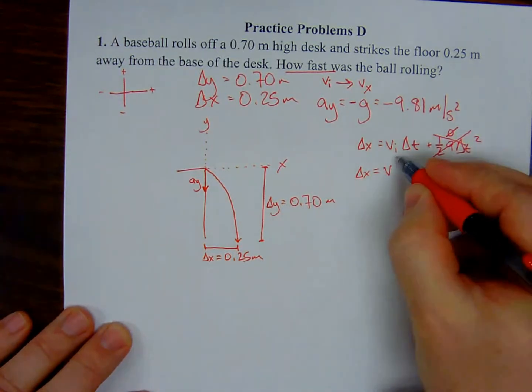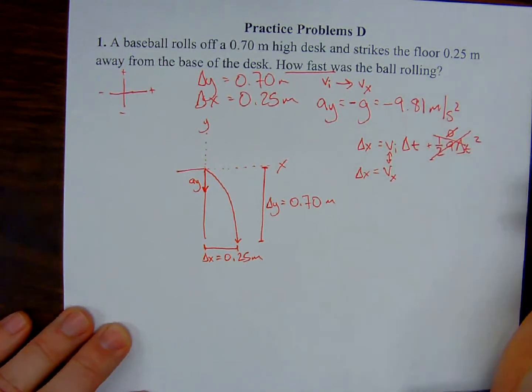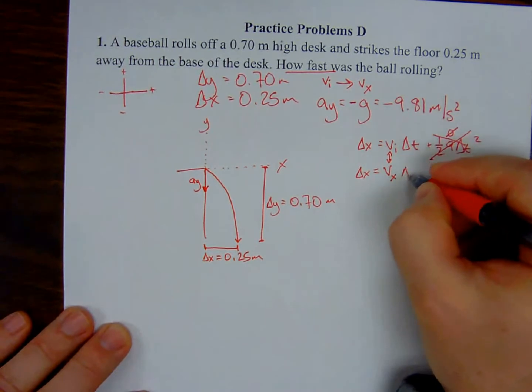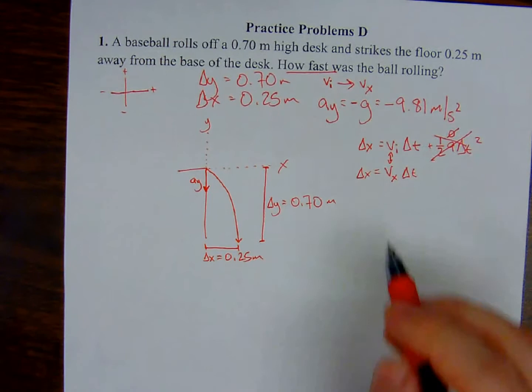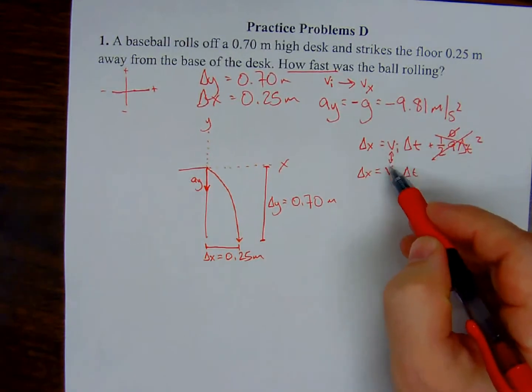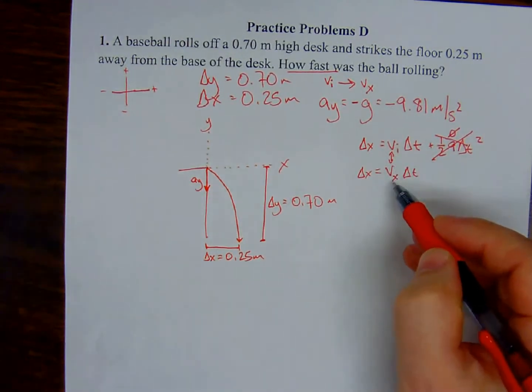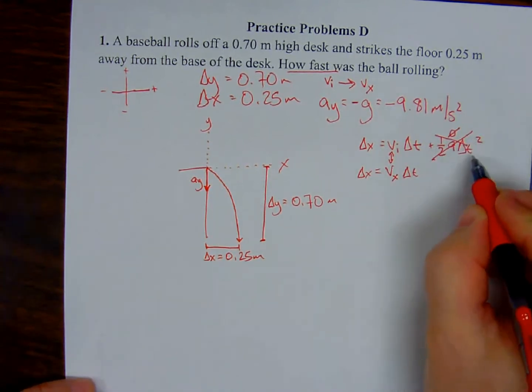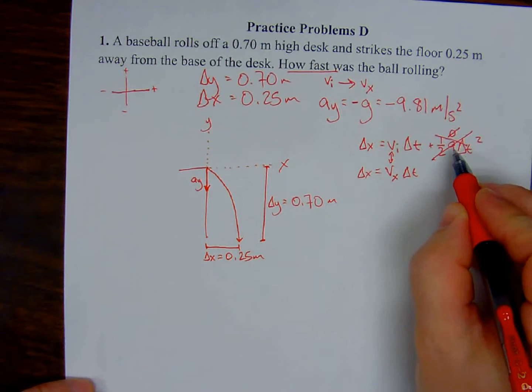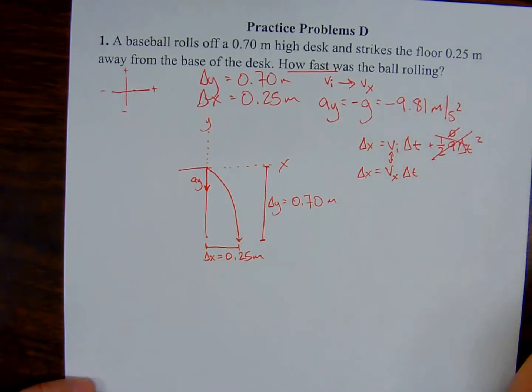Initial velocity is velocity in the x direction. But I don't have to bring across the rest of this equation because that acceleration is 0. It's moving at a constant speed, right? It's just rolling, and then once it's in free fall, there's no force causing it to accelerate in the horizontal direction, only the y direction.